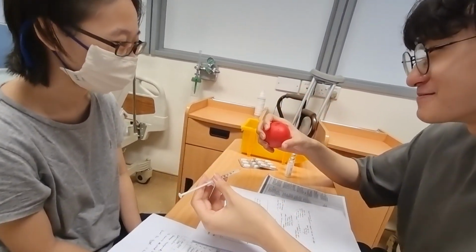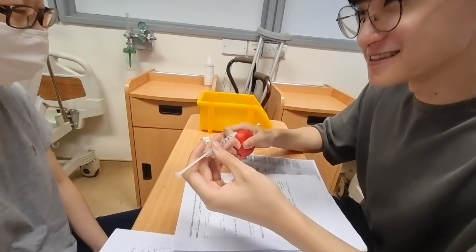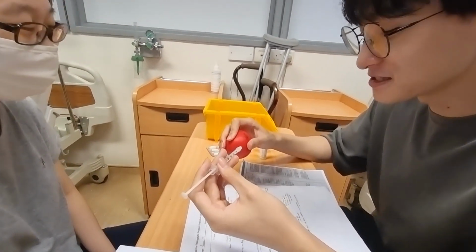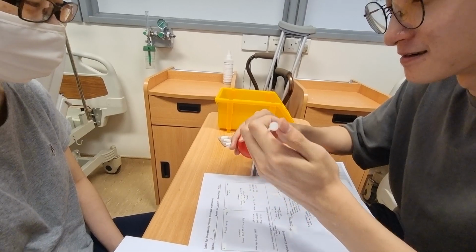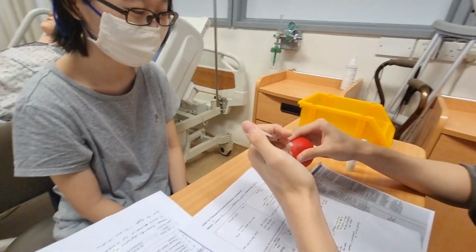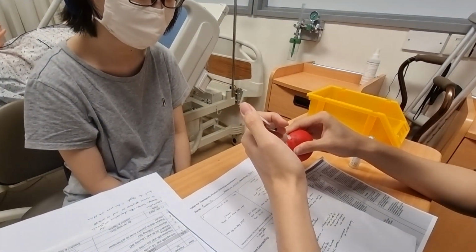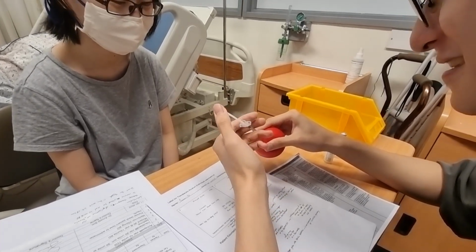For demonstration purposes, let's imagine that this is your skin. You should pinch the injection area before you inject yourself.